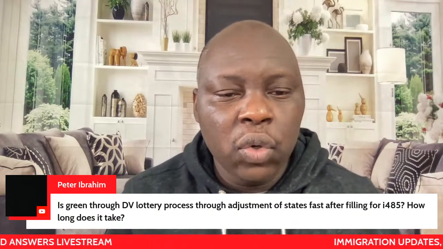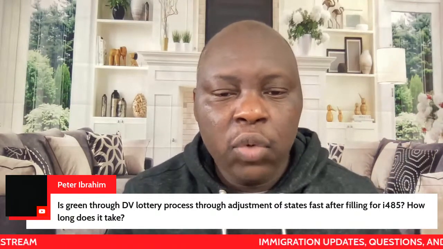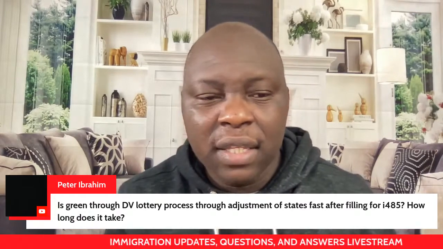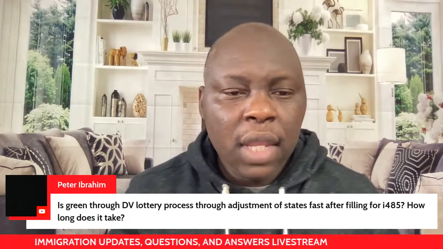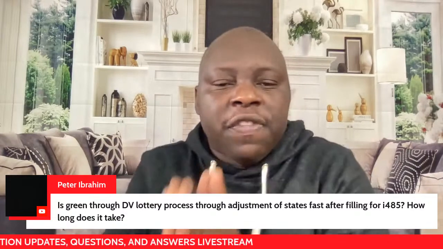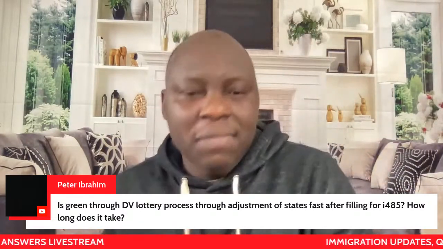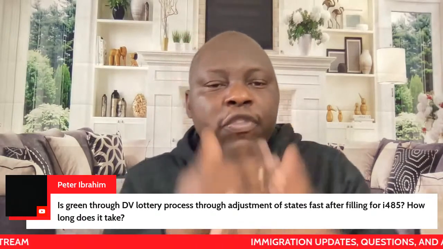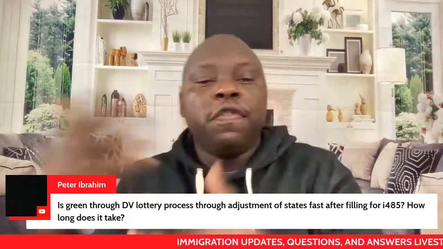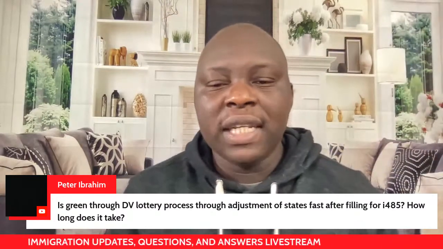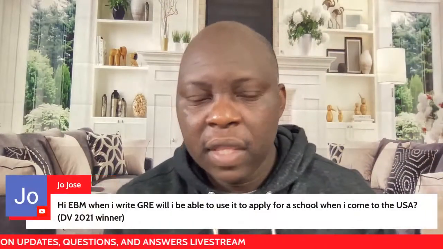Is the green card through the DV lottery process through adjustment of status first after filling the I-485? How long does it take? First of all, if it is adjustment of status, you are in the United States, and the process will be similar, because you have to wait for your case to be current, then you have to fill the form adjustment of status, I-485.